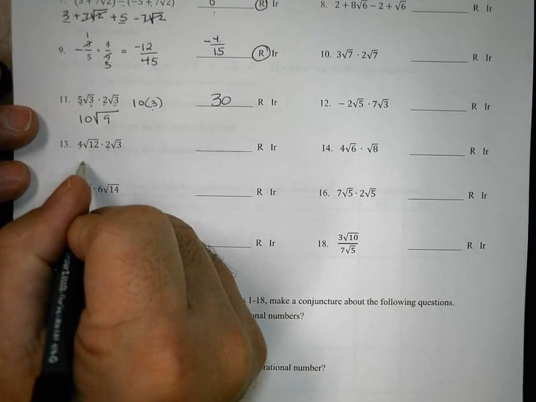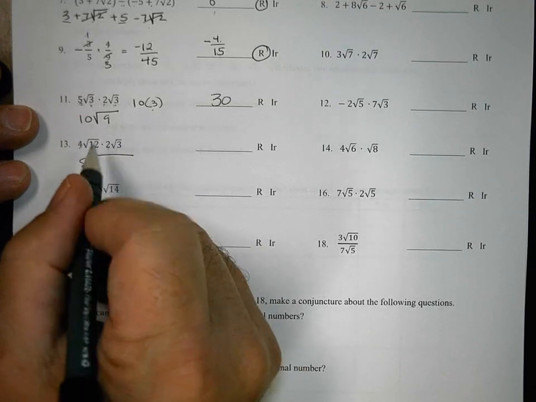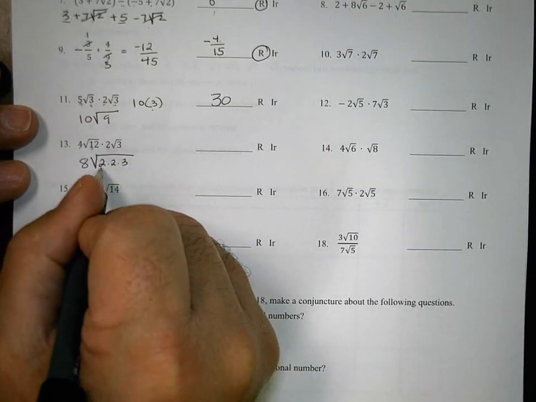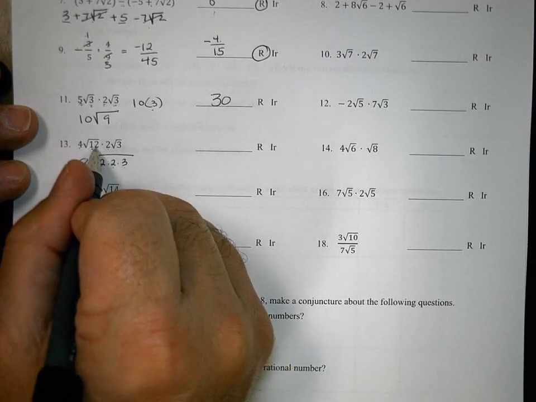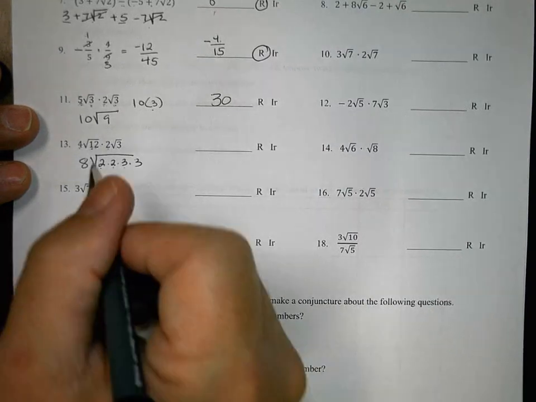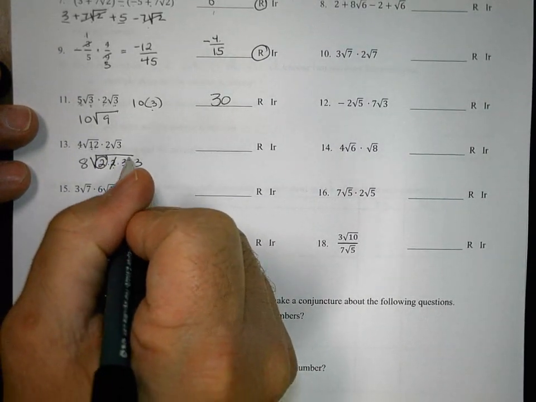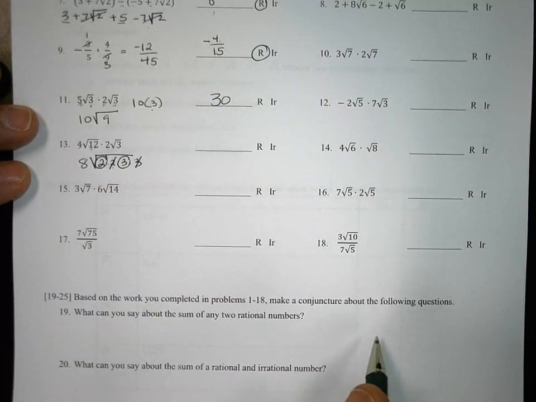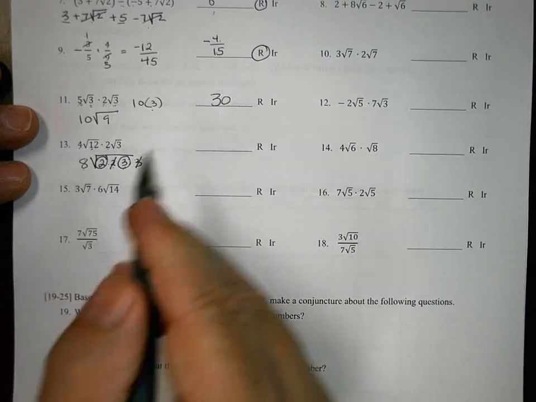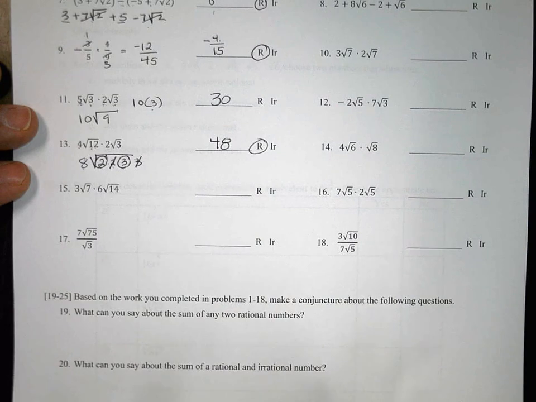4 times 2 is 8, and then we end up with the square root of 12 times the square root of 3. Well, I'm going to break down 12 to 2 times 2 times 3. 2 times 2 is 4, and 4 times 3 is 12. And, of course, we have this 3 from the other radical. It's a square root, so, of course, we're looking for pairs. This 2 gets out, this 2 gets killed. This 3 gets out, this 3 gets killed. So we have a 2 and a 3 getting out. 2 times 3 is 6, and 6 times 8 is 48. And, of course, that's a rational number.